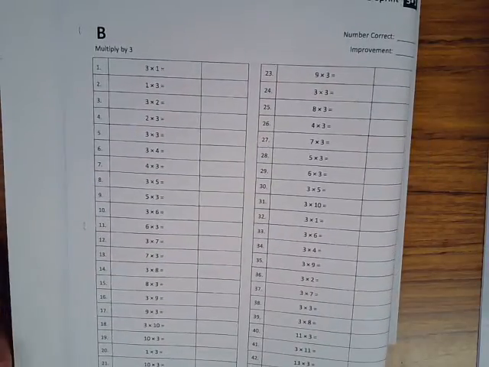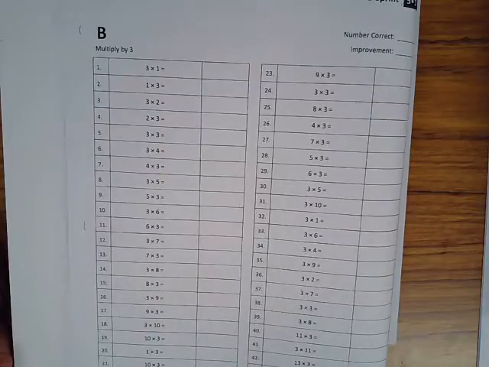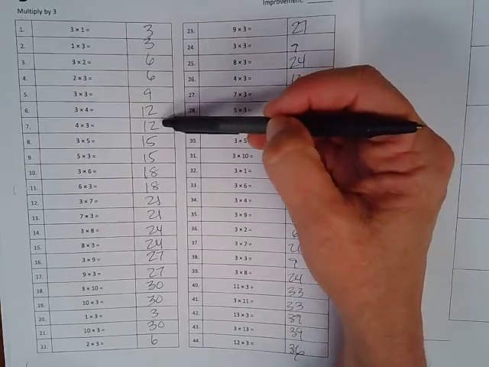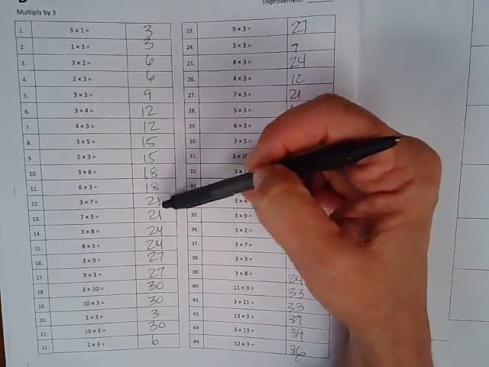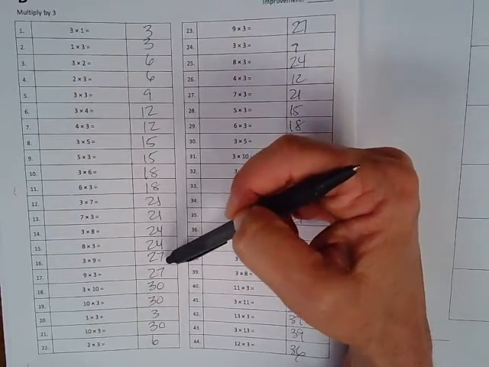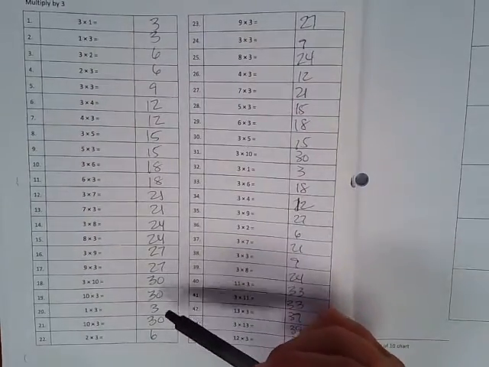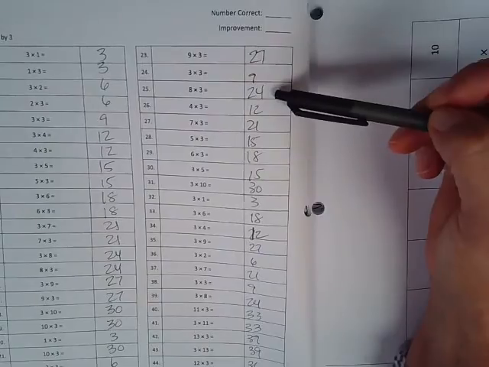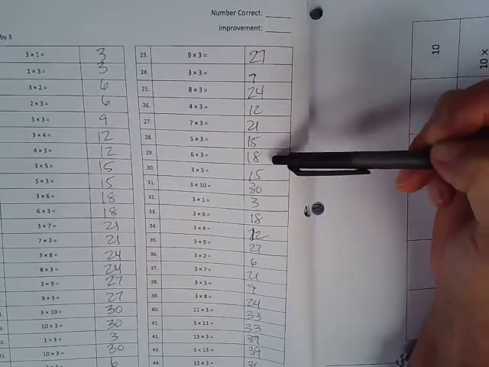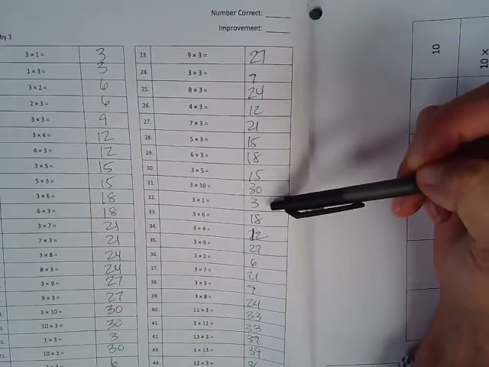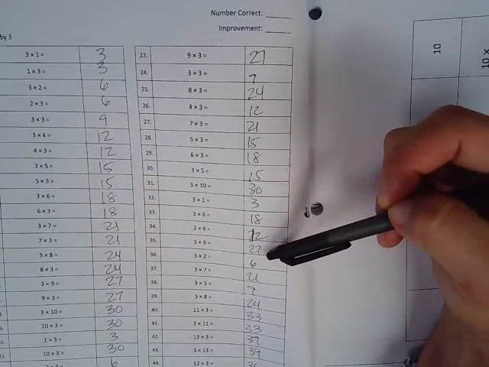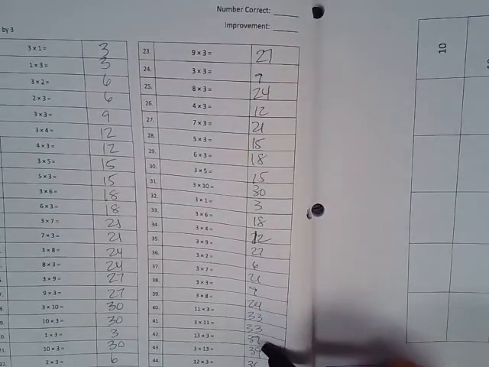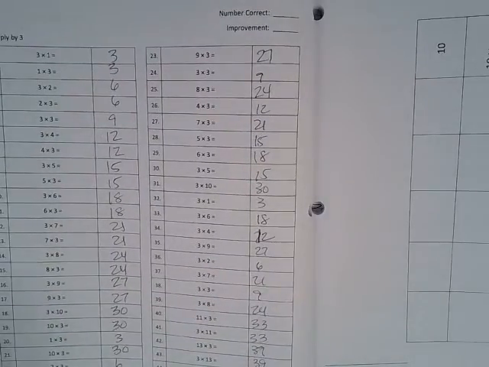Now we are doing side B. Ready, go. 3, 3, 6, 6, 9, 12, 12, 15, 15, 18, 18, 21, 21, 24, 24, 27, 27, 30, 30, 3, 36, 27, 9, 24, 12, 21, 15, 18, 15, 30, 3, 18, 12, 27, 6, 21, 9, 24, 33, 33, 39, 39, 36. Woo!